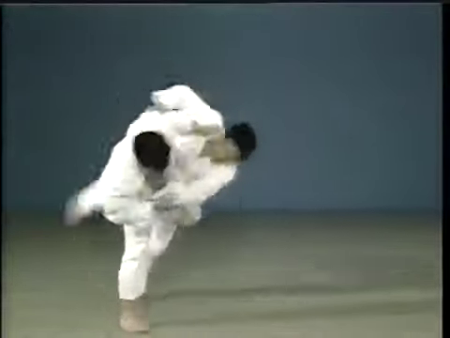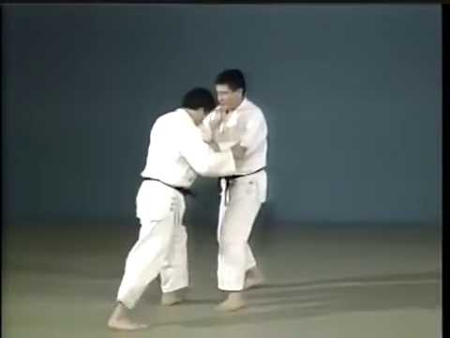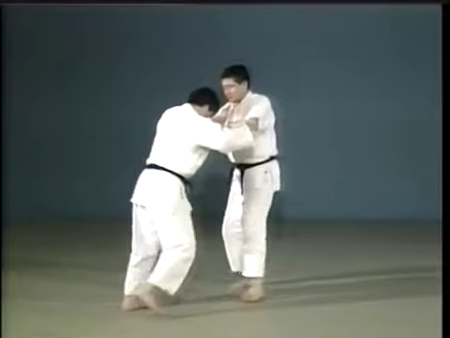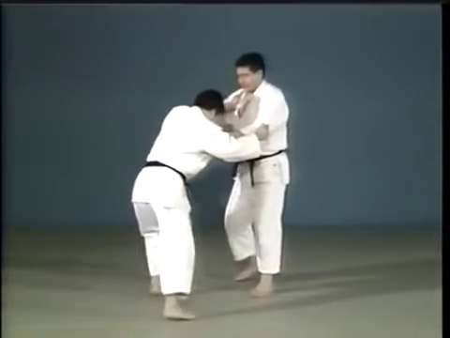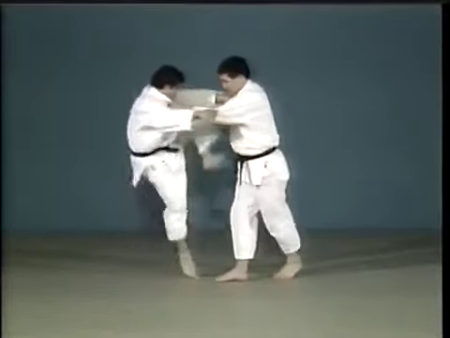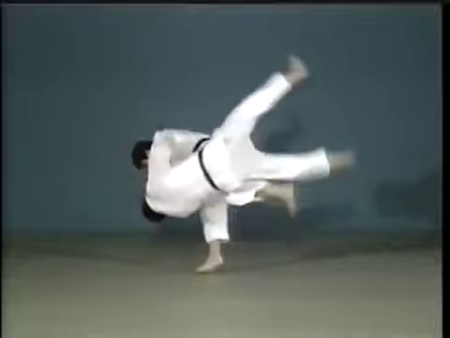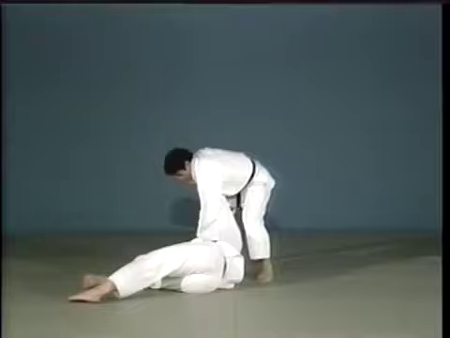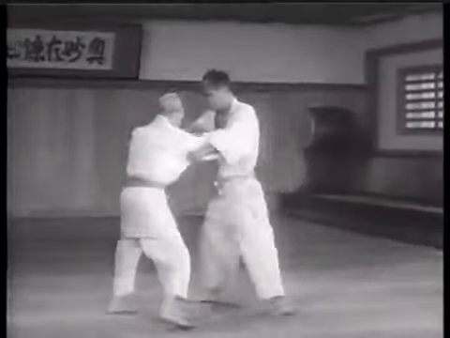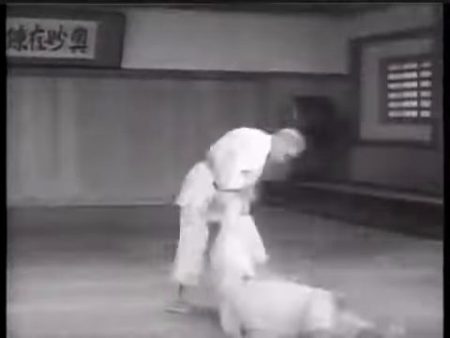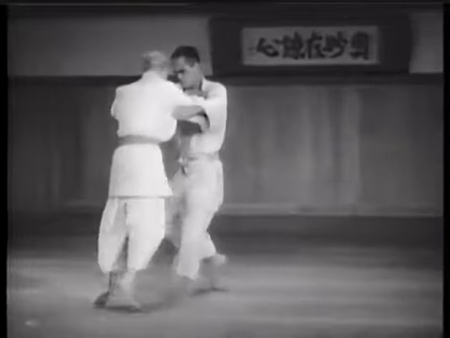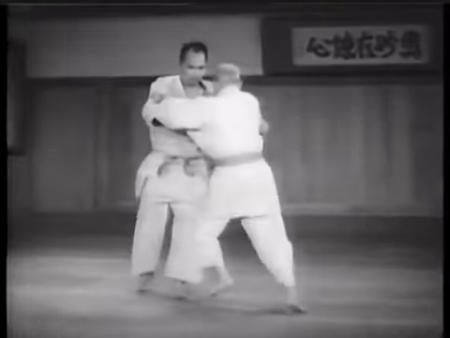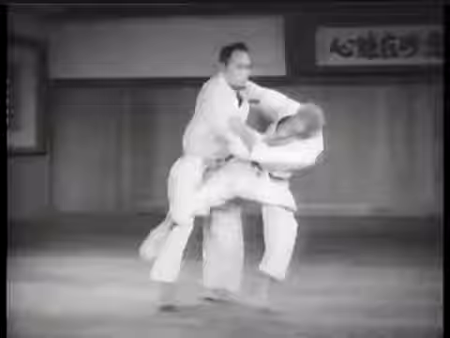Placing your leg near the lower abdomen of your opponent to use as an axis, you turn him around and throw. O guruma was one of the favorite techniques of the 10th Dan, Kyuzo Mifune. He's captured the moment his opponent tries to step forward on his right foot.